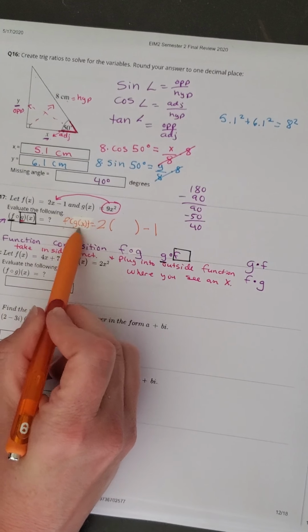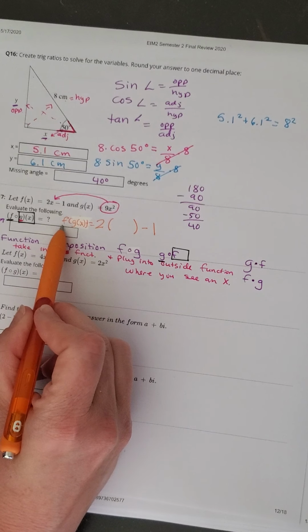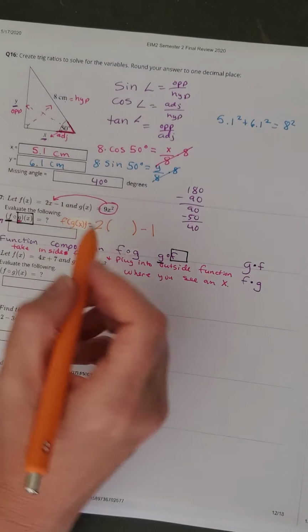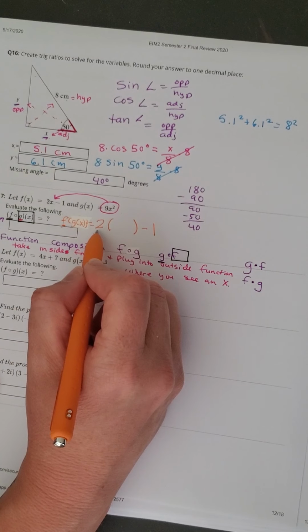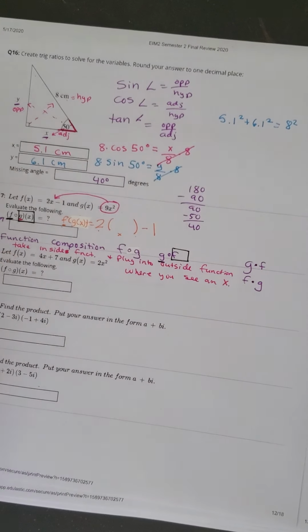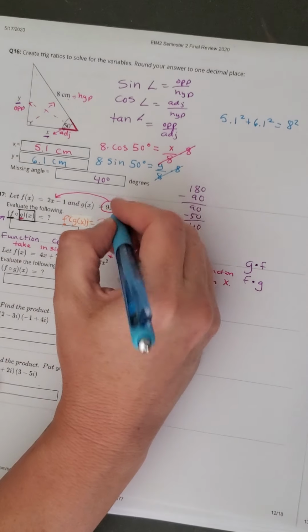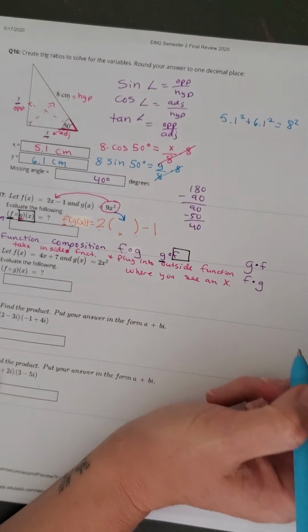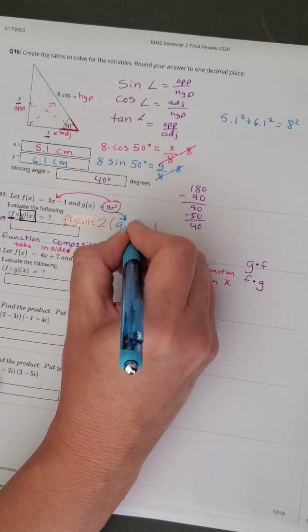So this is my inside function, and this is my outside function. I'm gonna write my outside function, which is f, 2x minus 1, but instead of putting x here, I'm gonna plug my other function into it, which is g. And g is 9x squared.